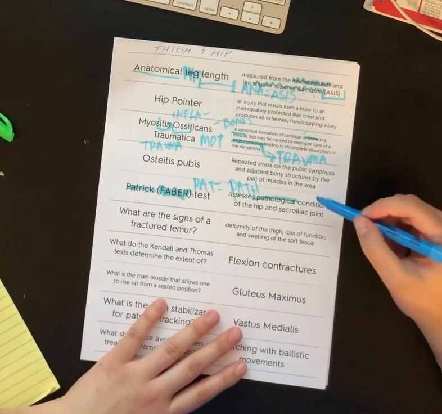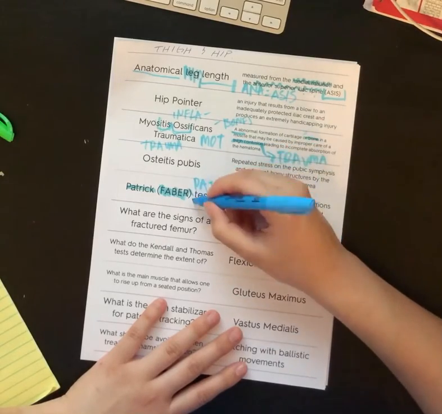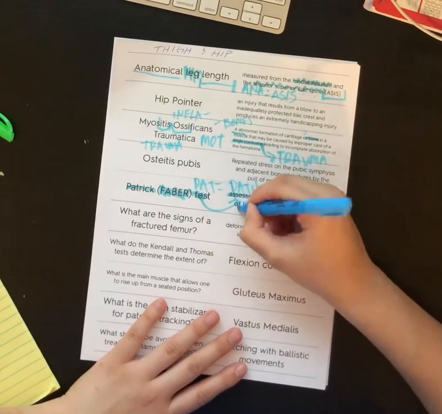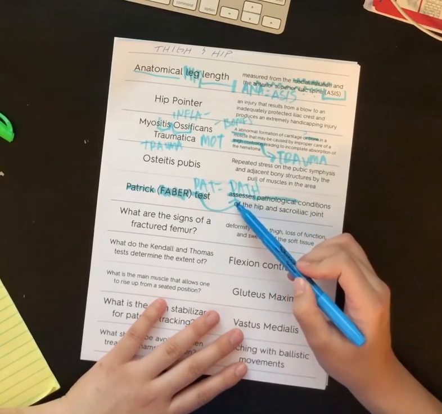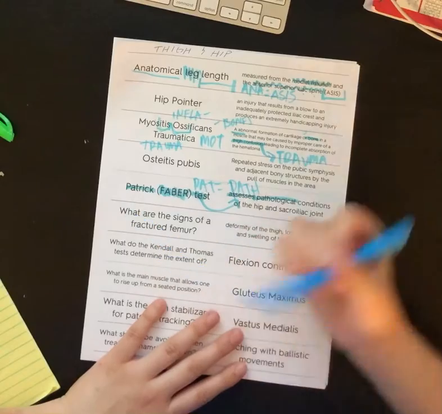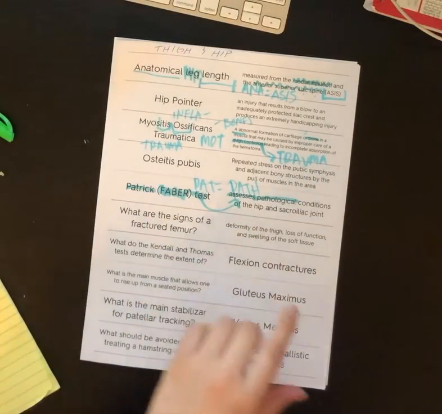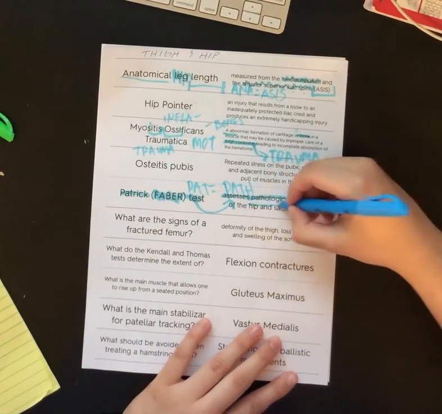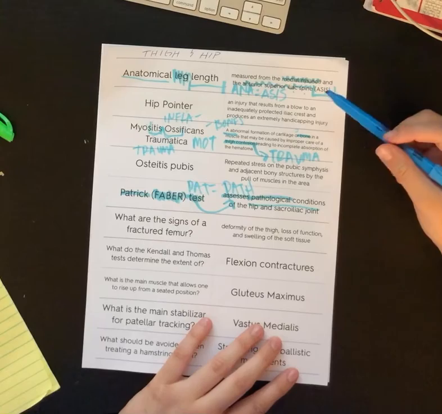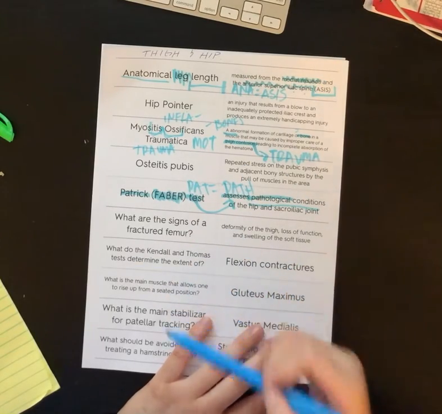And then conditions of the hip, and when it gives you assesses, I always think of a test, because a test is always going to be an assessment of what you know. So to me, it's going to be test equals assessment, and pathological I'm going to match with Patrick, because that's just how I remember it for short. So off the bat, I'm reading that, and then the rest of it's going to just tell you where the location is at.